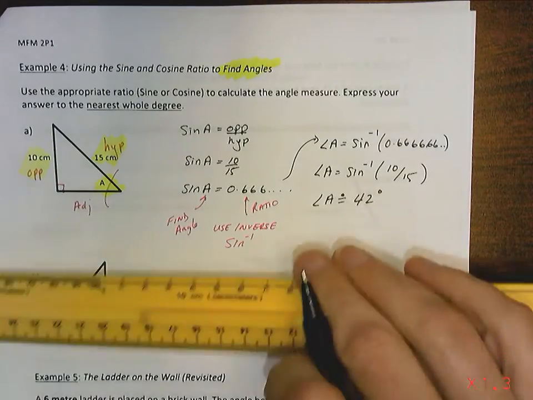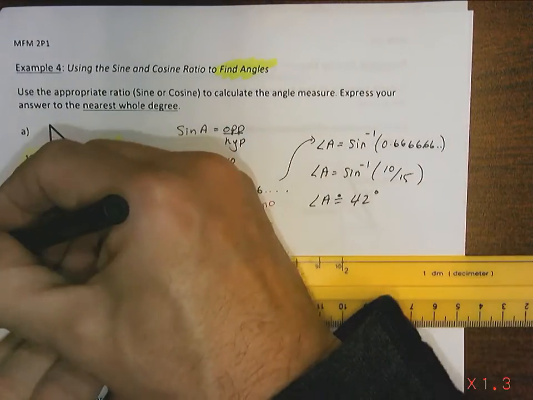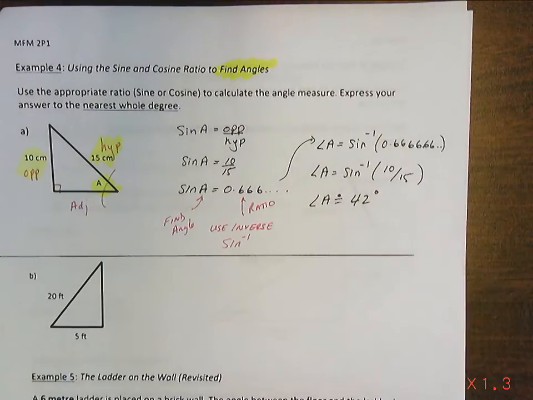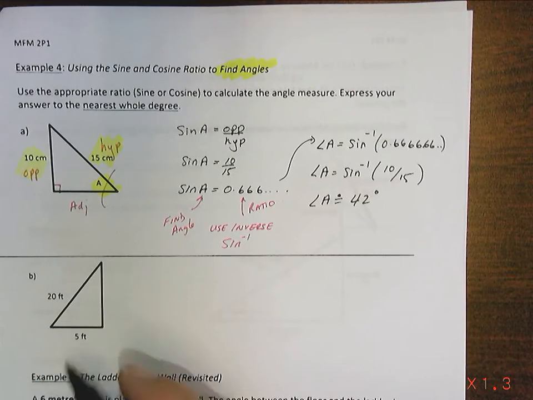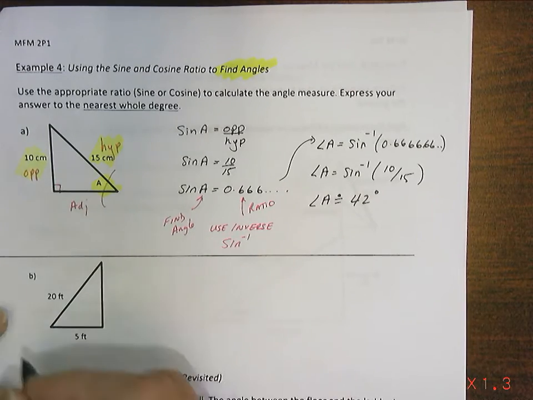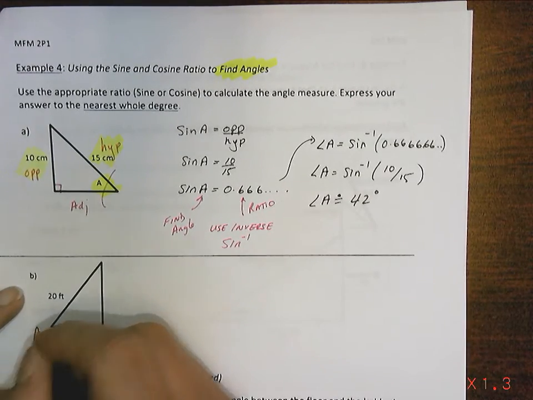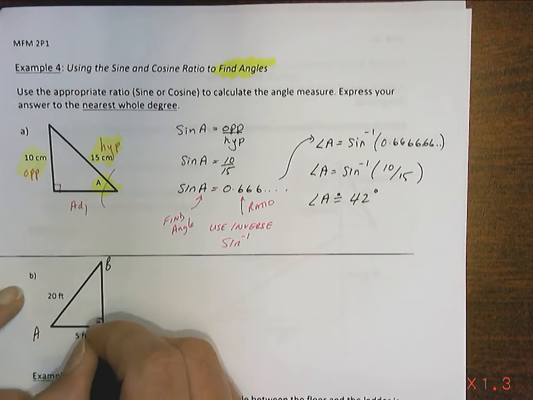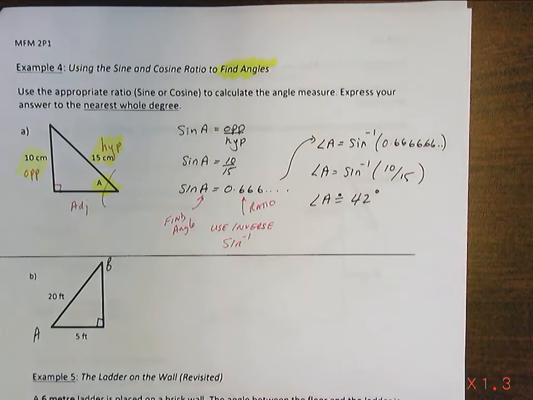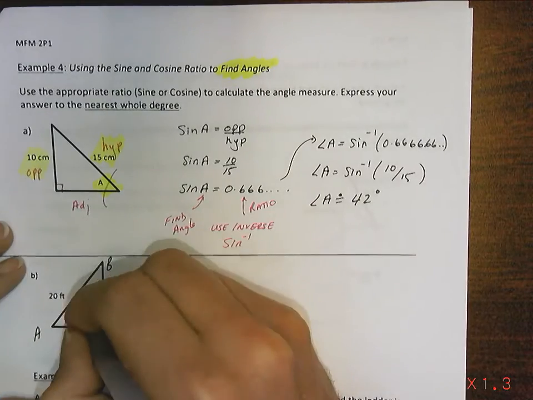Okay, so I have another one here that I think that we'll finish off with, and then I'll give you some work to do. So it's asking for an unknown angle measure. Well, there's actually two angles here. And why don't we find both of them just for fun? Why don't we make this A? Why don't we make this B? Why don't we make this the 90? And why don't we find both angle A and angle B?